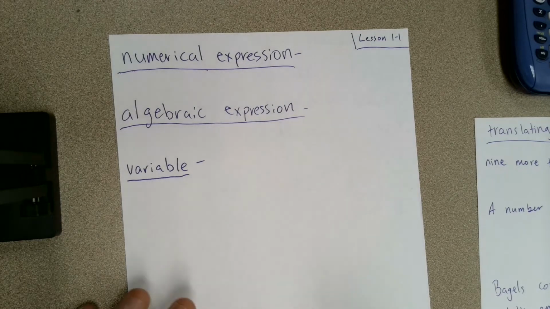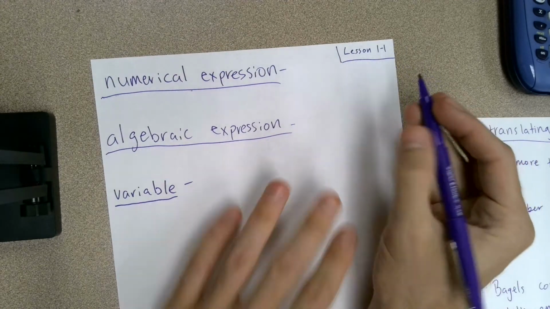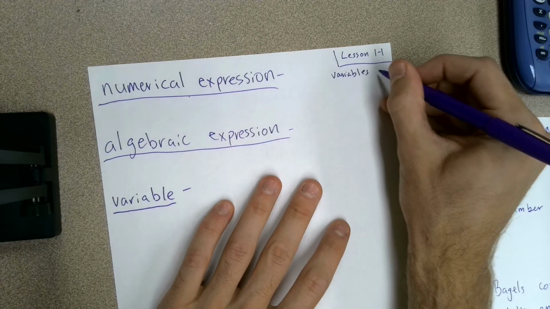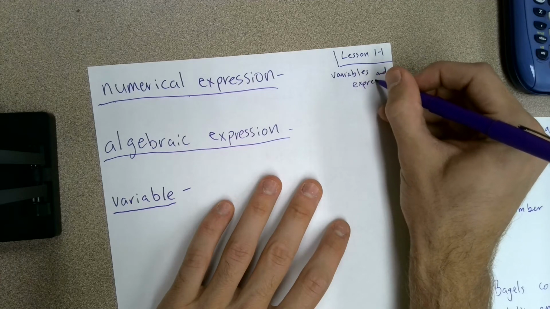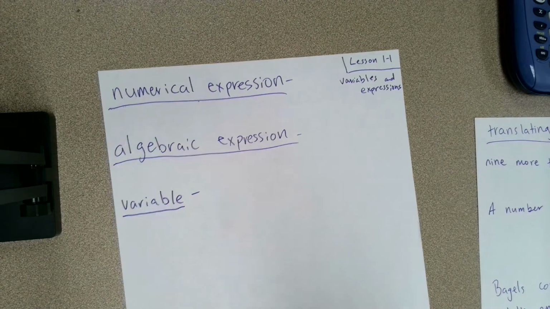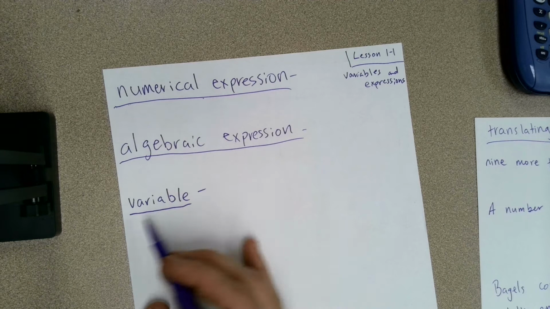Recording my first math lesson here. We got lesson 1-1. This one is about variables and expressions. All right, so we got some key terms to start. This is how I'm going to start most of my lessons. Three key terms for today. We got numerical expressions, algebraic expressions, and a variable.